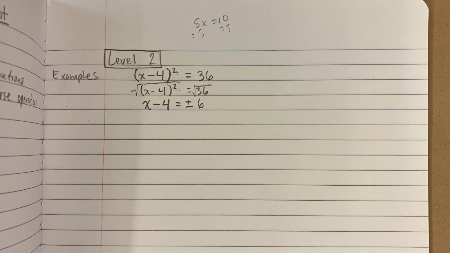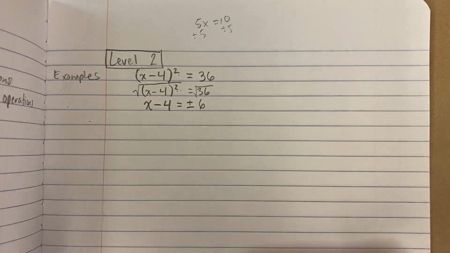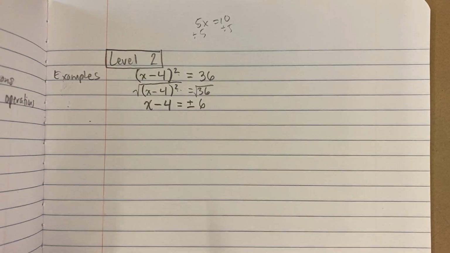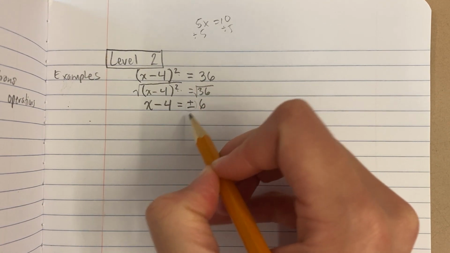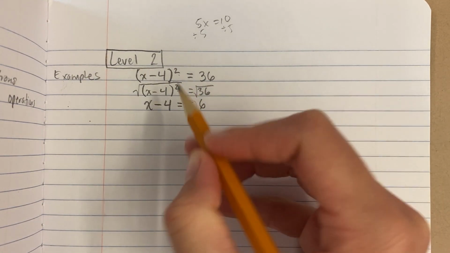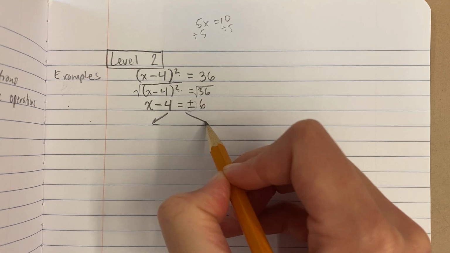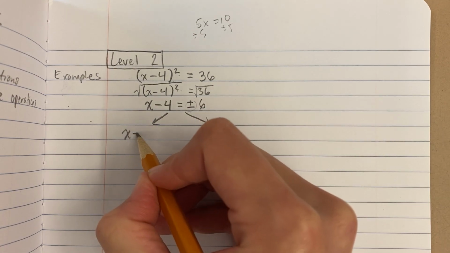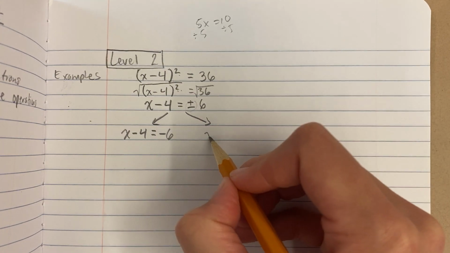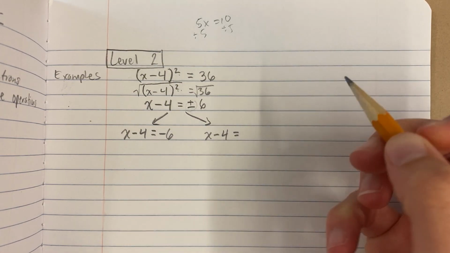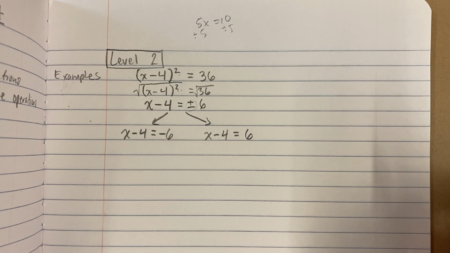Okay, now here's the thing. Remember on level 1, I was just like, oh, x equals positive 6, x equals negative 6, I'm done. But I'm not done here. Because what this means is that this could be positive 6 or negative 6. So we're going to break it into two equations. X minus 4 could possibly equal negative 6, or x minus 4 could possibly equal positive 6.